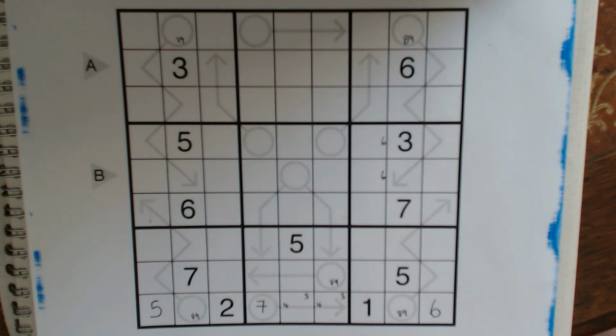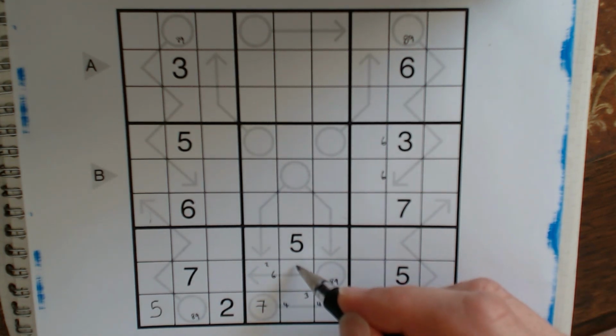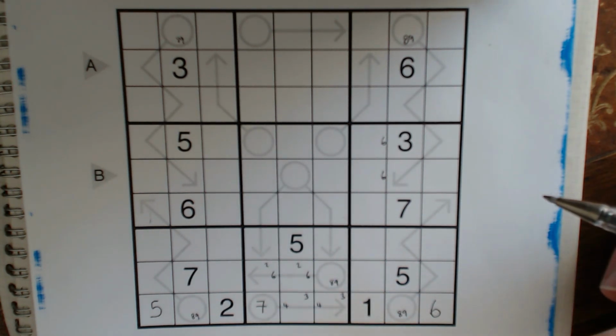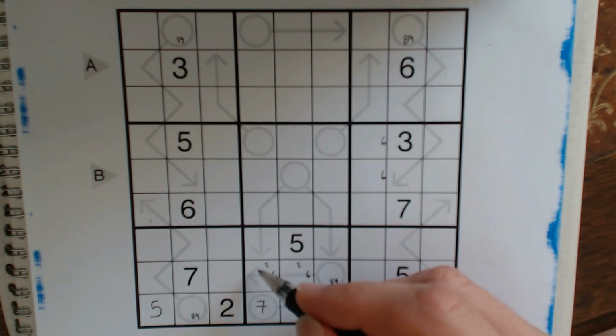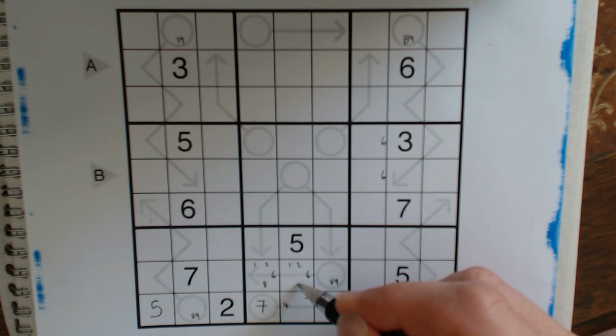Now if it's an 8, there's only one way of doing it, and that would be if these two cells here are 2 and 6. So let's write that in as a possibility. And if this is a 9, then this would have to be 1 and an 8 would be the only way that could work. But I think one of these is going to be ruled out very quickly.